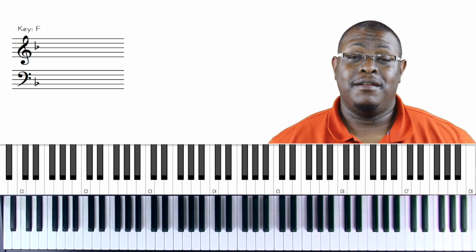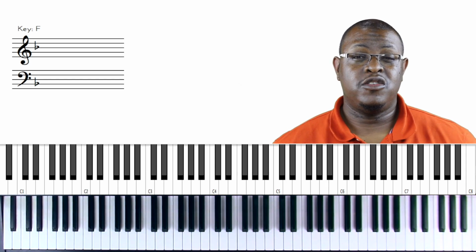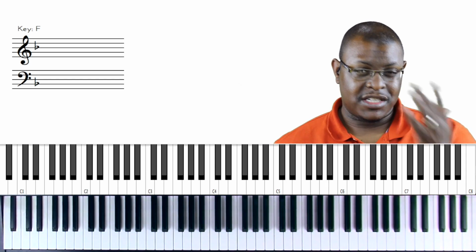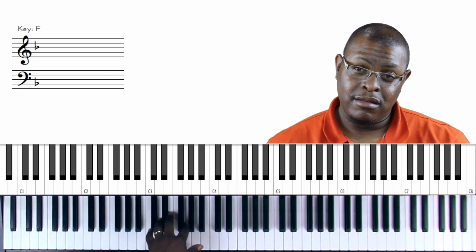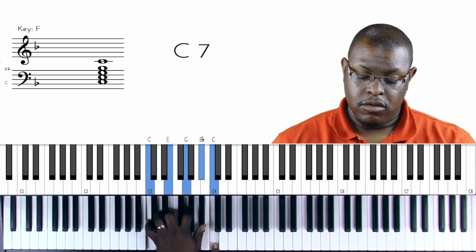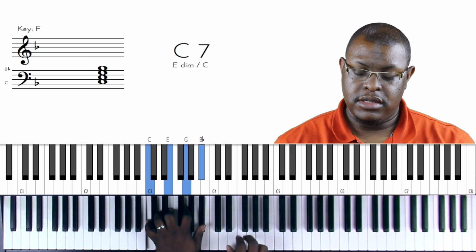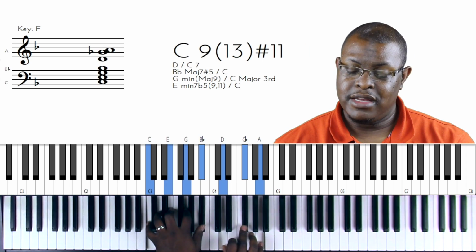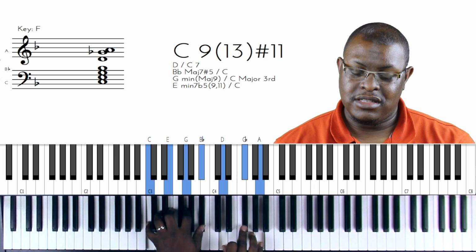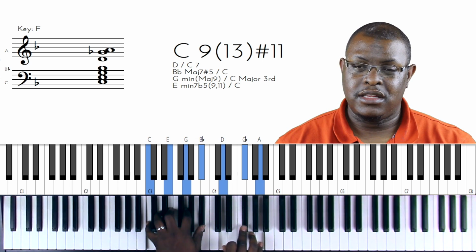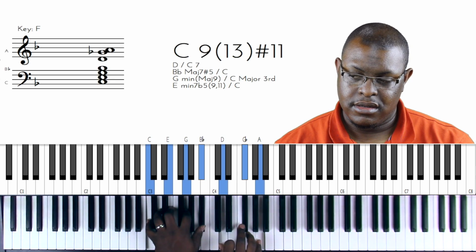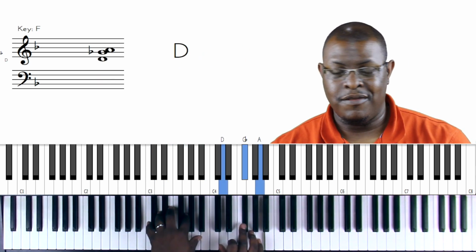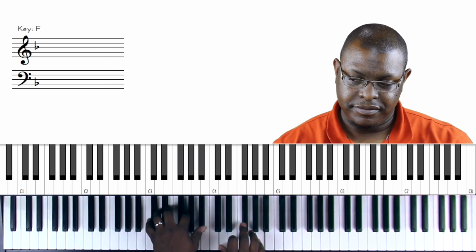All right, another one of my personal favorites is the 2 major. All right, so let me explain that one. Let's go back to our C dominant 7th in the left hand. Now, 1, 2, 2. So D major. So this is just a C9 with a 13th and the sharp 11. You see that? Or you can think of it as D over C7, right?